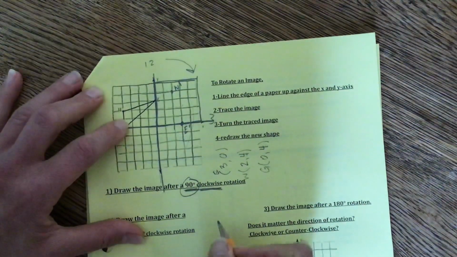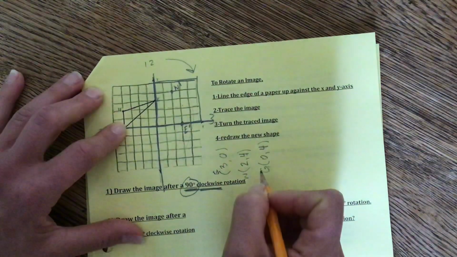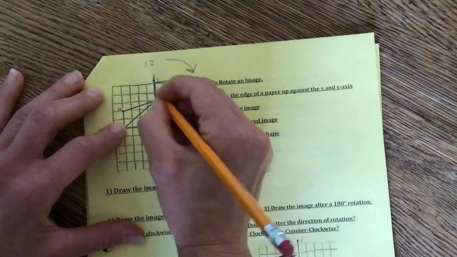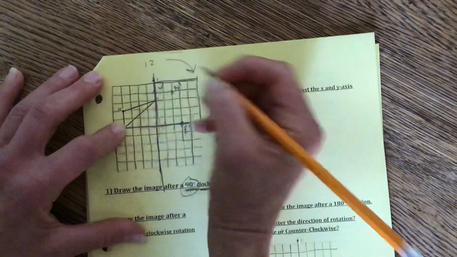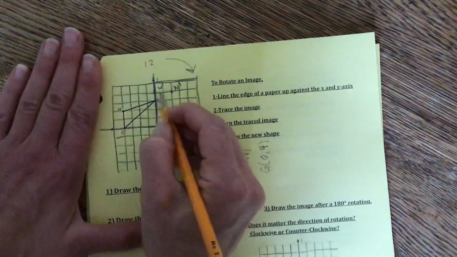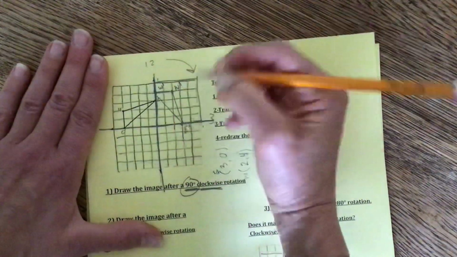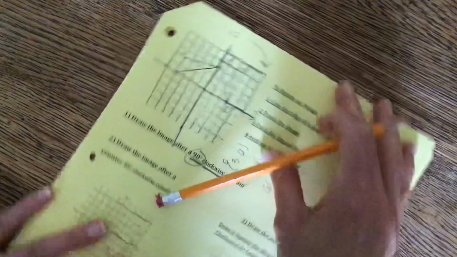This is our original image. This is our original shape. And G is run 0, jump 4. So run 0, jump 1, 2, 3, 4. And that's G prime. Okay, and I'm going to connect these. And there we go. Now let's make sure that's what it's supposed to look like.